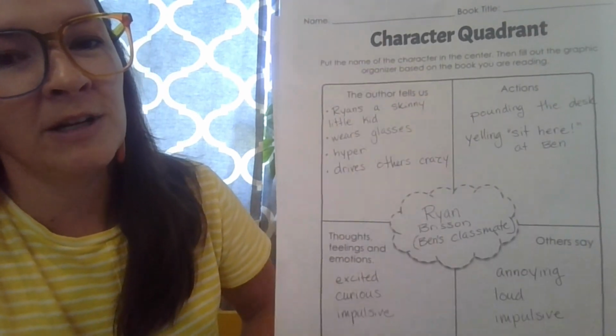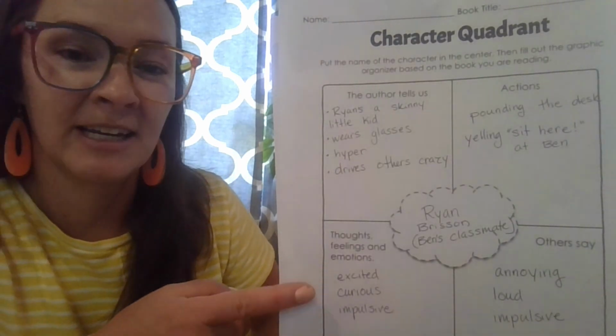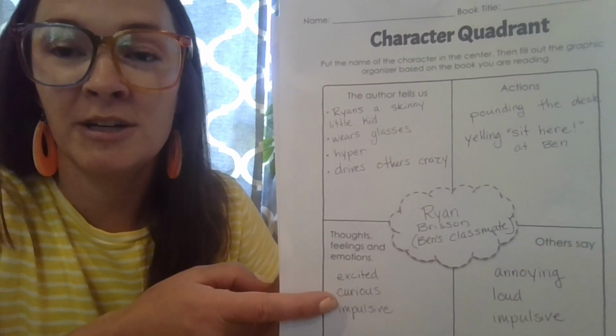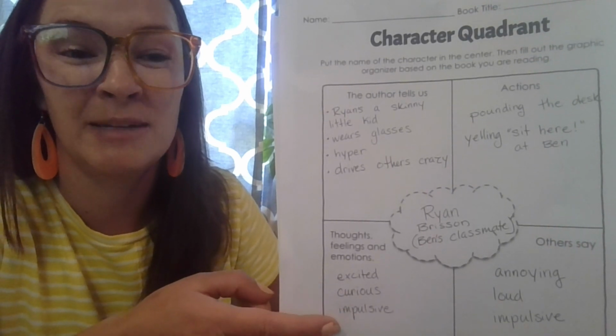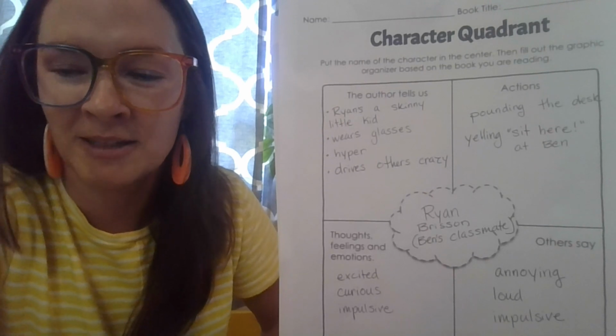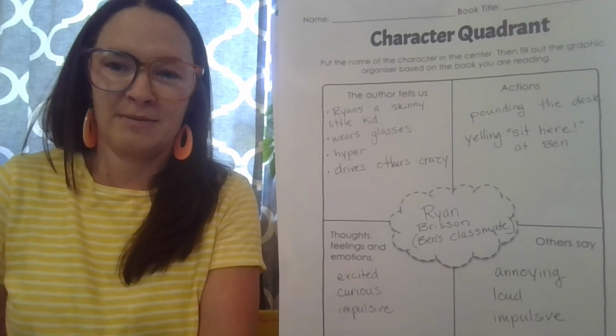Okay. Some feelings and emotions that this character might have. He's obviously very excited, especially when Ben takes the mouse out of the cage. He's curious about that mouse that Ben has, and he's impulsive once again. He is reaching for that mouse. He takes it away from him. It causes a bunch of problems. So that is our character, Ryan.